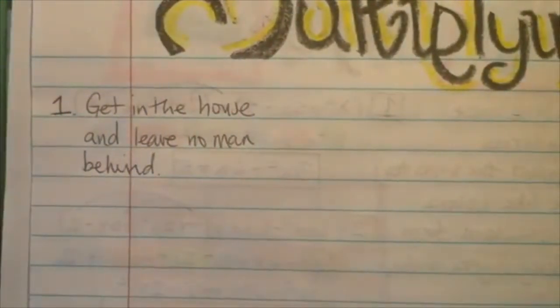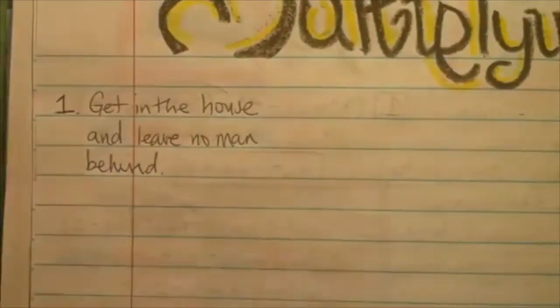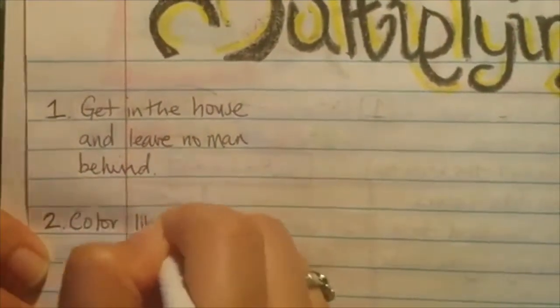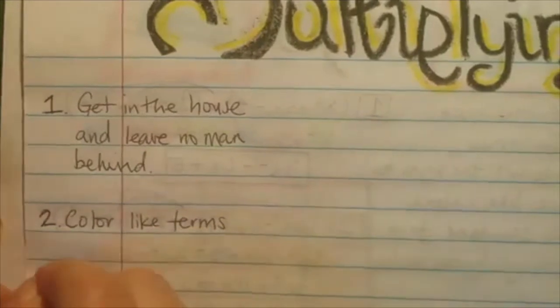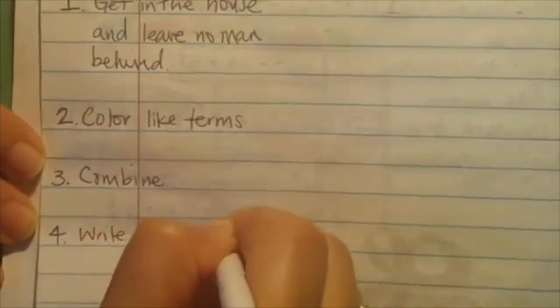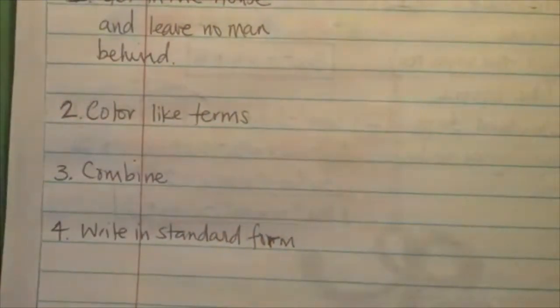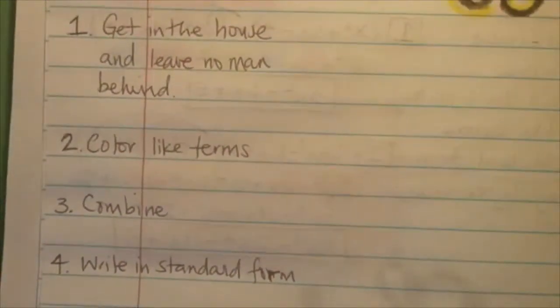Number two, color in like terms. Number three, combine colors. Number four, write in standard form. And remember, I'm not going to keep writing this down, but standard form is like in exponent decreasing order. So it goes 4, 3, 2, 1, 0, or 10, 9, 8, 7, 6, 5, 4, 3, 2, 1, 0. Something like that.